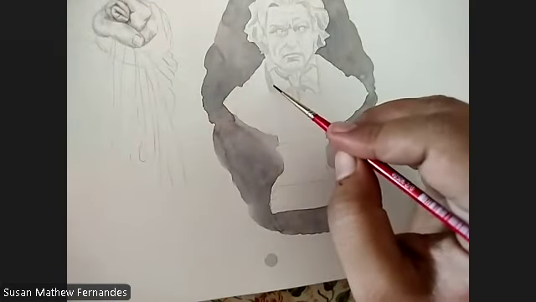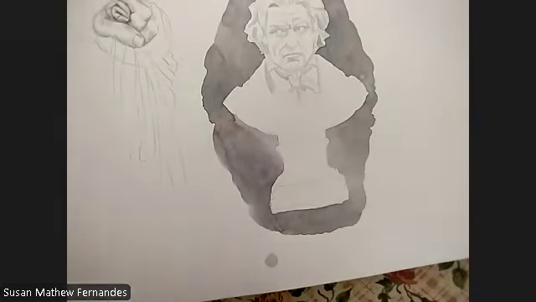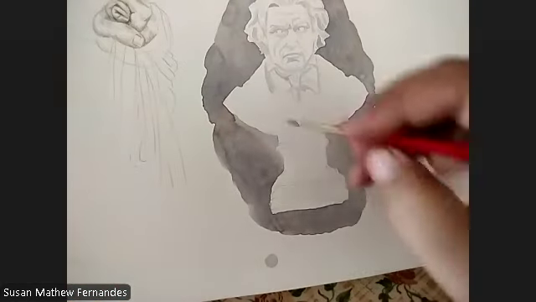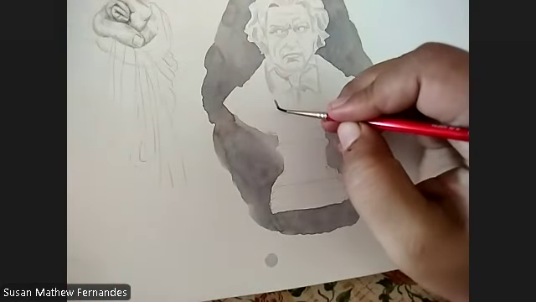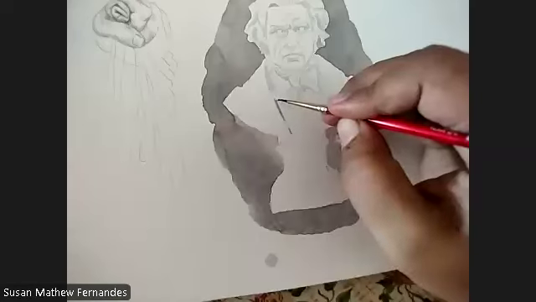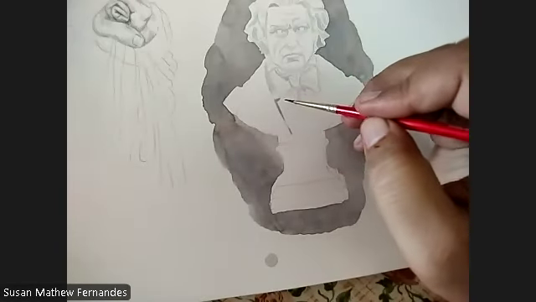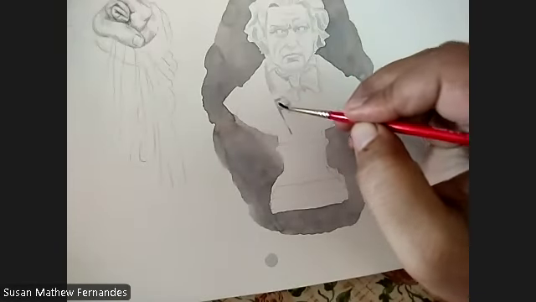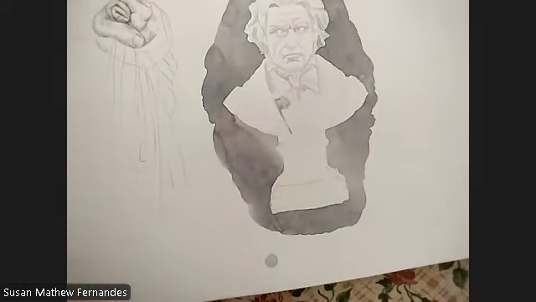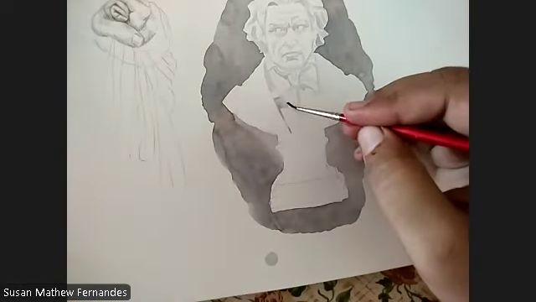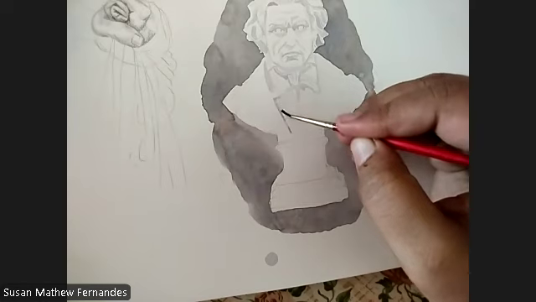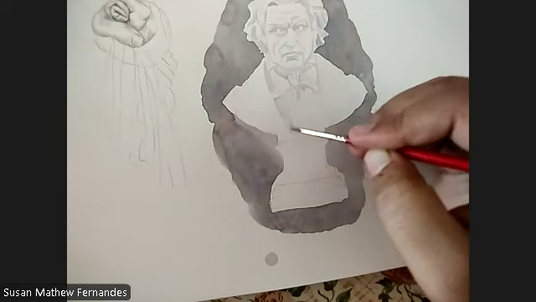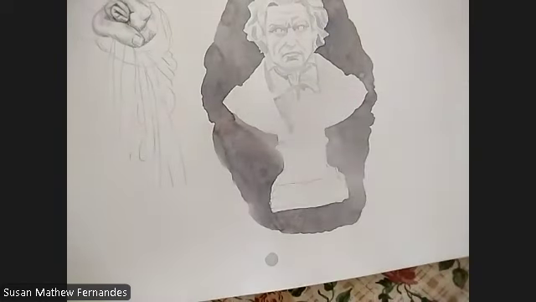It's not harsh. Okay, now this same thing continues here. See? Under the tie. Put down the gray, clean your brush, and then wipe off the pigment so that you get a very natural blend.